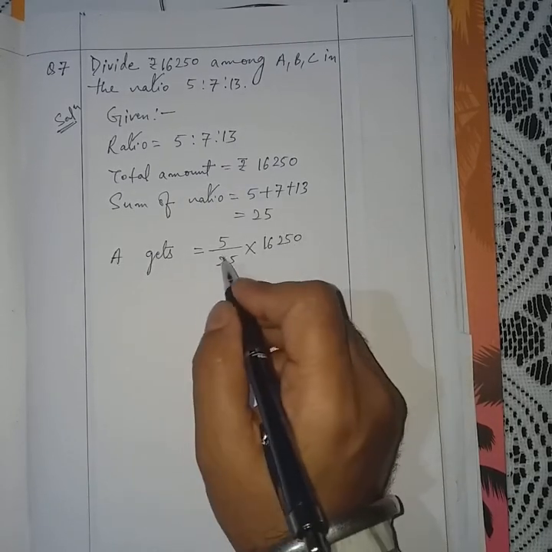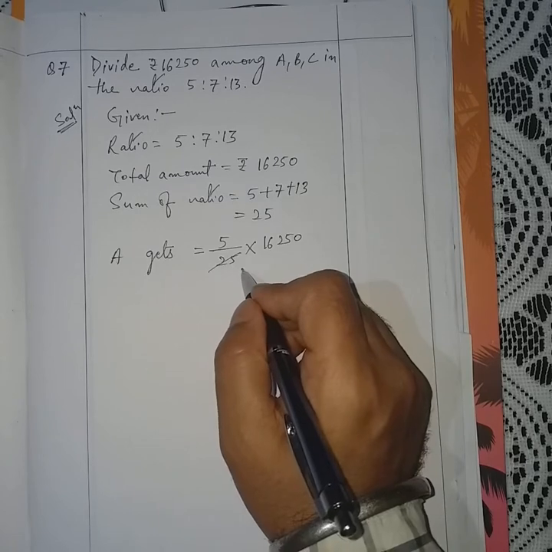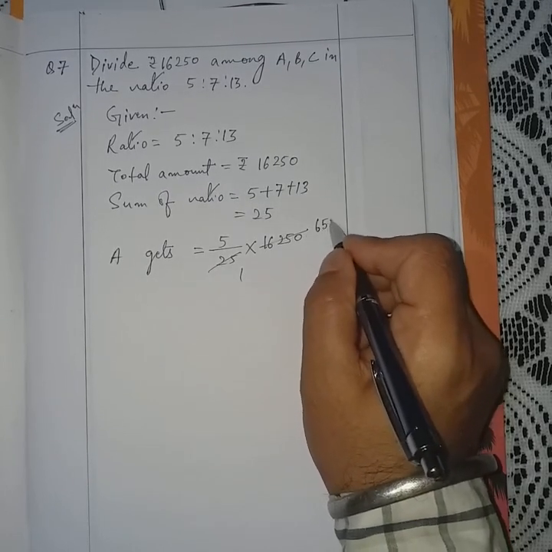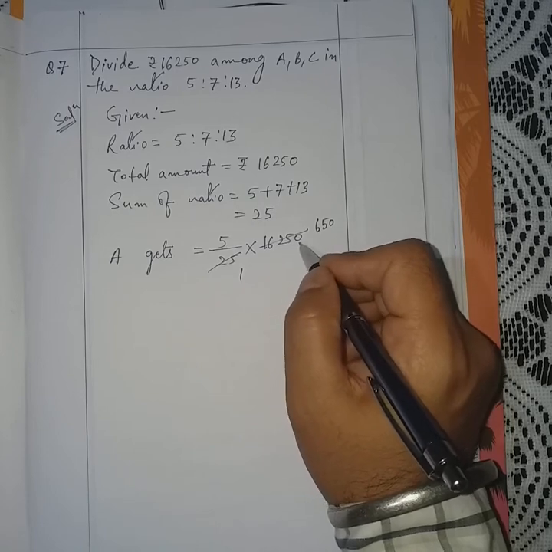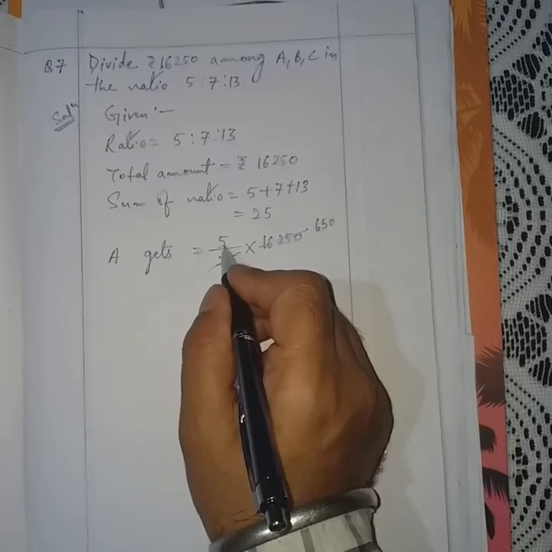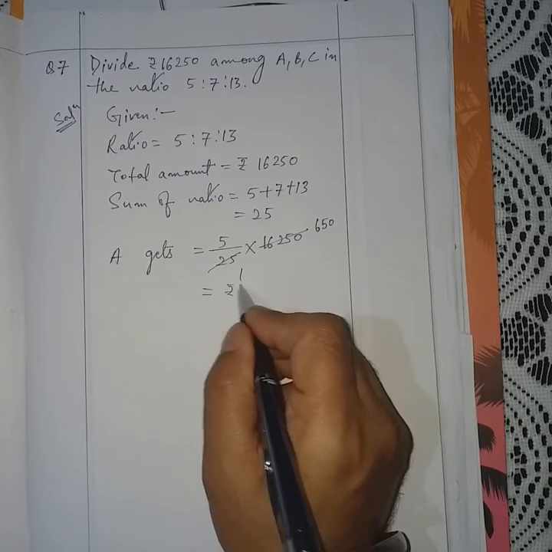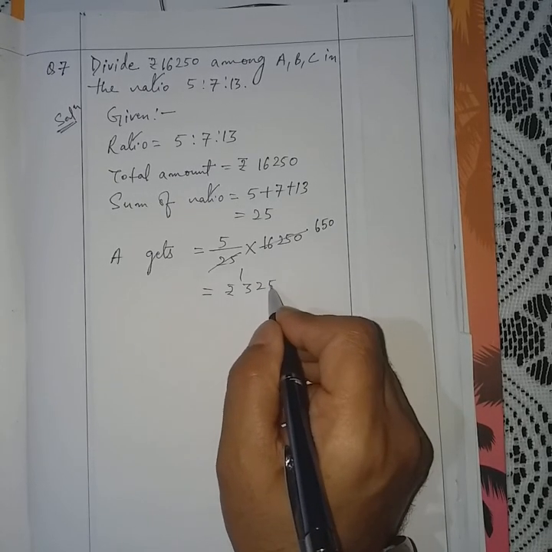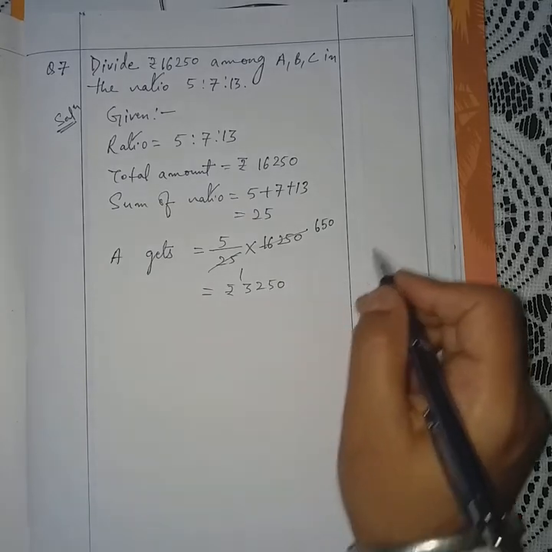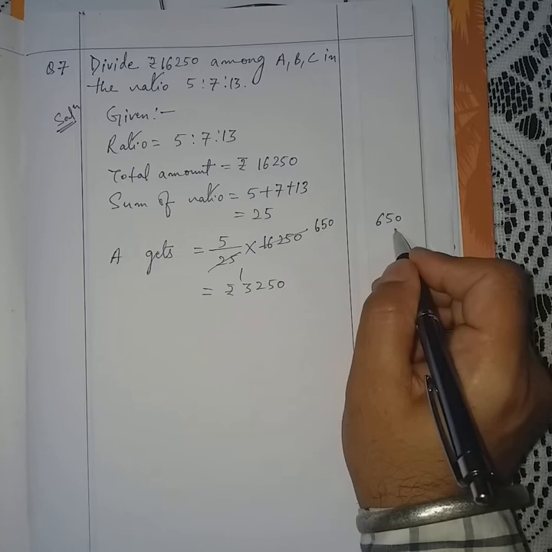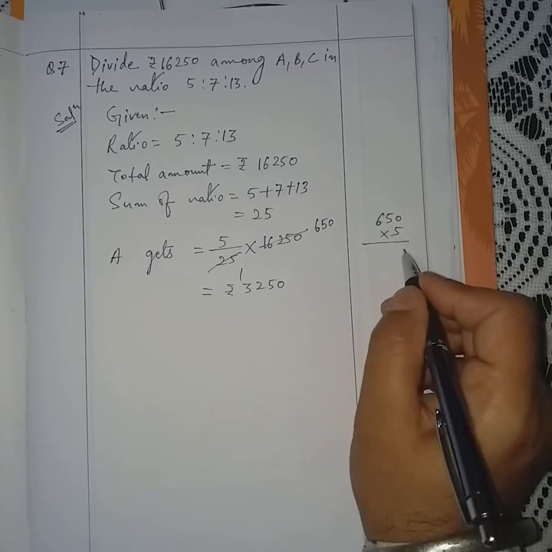16,250. So 25 ones are 25, and 25 650s are 16,250. 650 into 5, calculate in the rough, we get rupees 3,250. Okay, here you can calculate 650 into 5. Okay, calculate it.